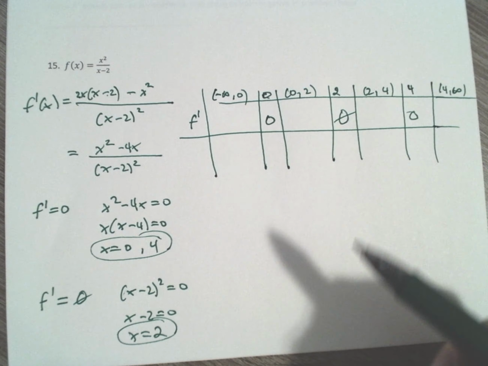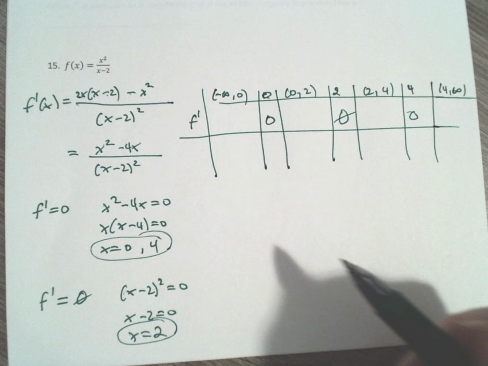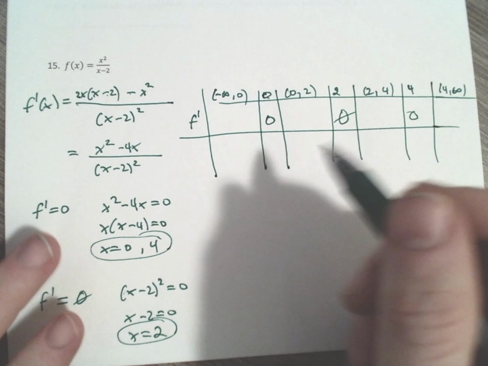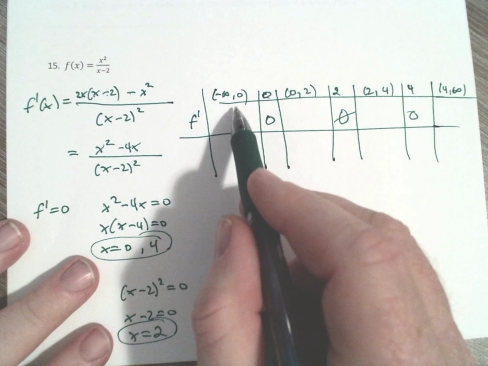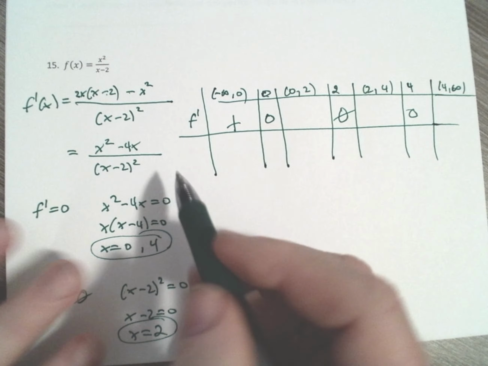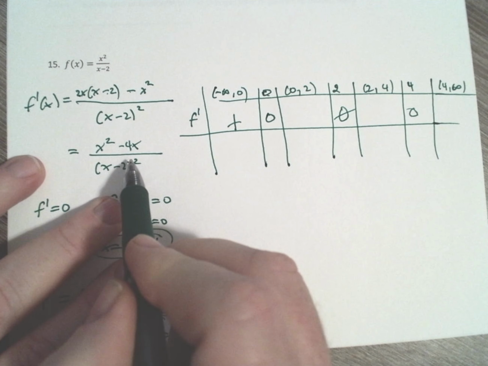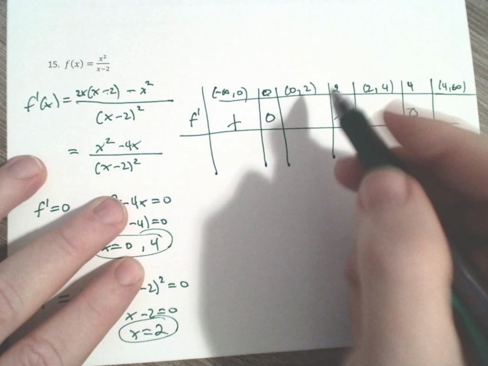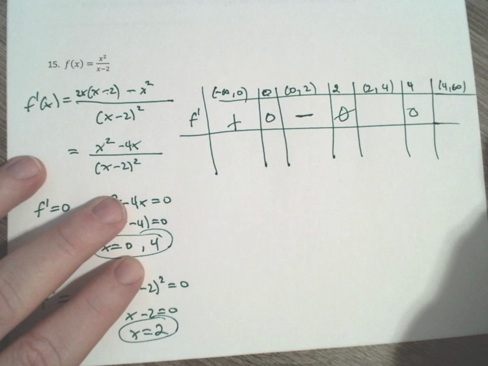Okay. That doesn't mean that we can't have a min or a max there. It just means we're undefined there. Relative min or max. Okay, if I pick a number to the left of 0, I'm going to end up with a positive. Remember, I'm plugging into my derivative. If I pick a number from 0 to 2, I'm going to end up with negative.